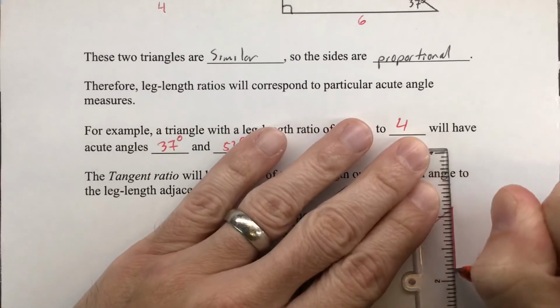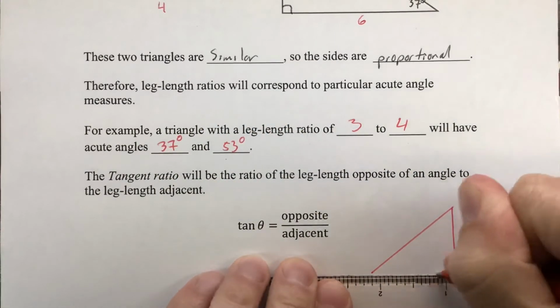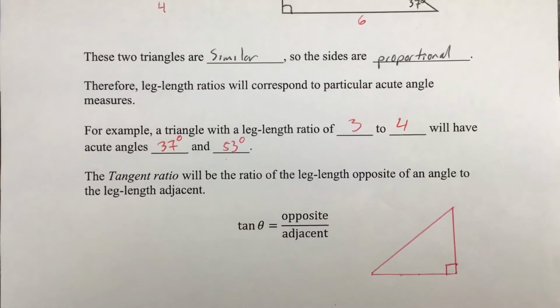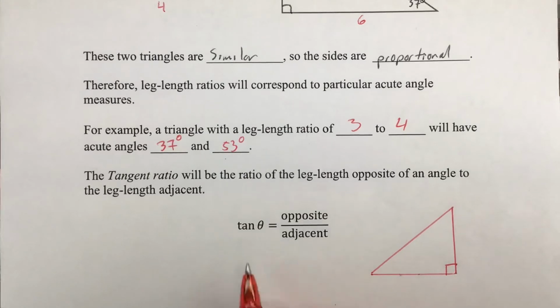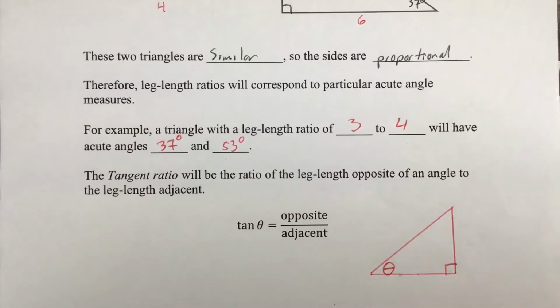Again, all of this is based off of right triangles, which is important that we remember. So here's a picture of a right triangle. We're going to choose an acute angle to focus on and call that angle theta. That would be the symbol for theta. Let's suppose this is the angle we're thinking of, which would mean maybe we're thinking about the 37 but not the 53.